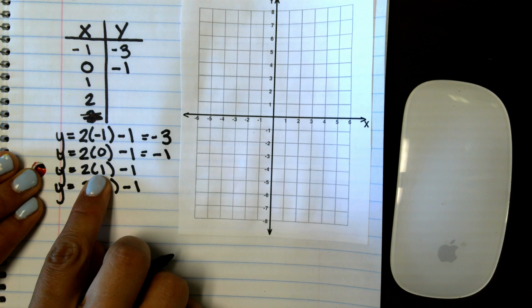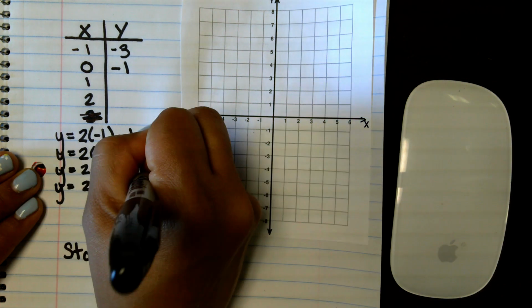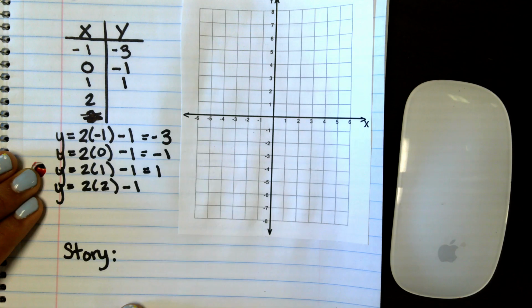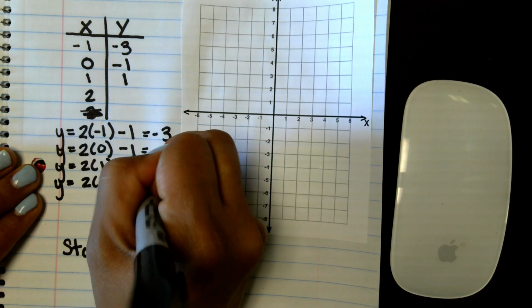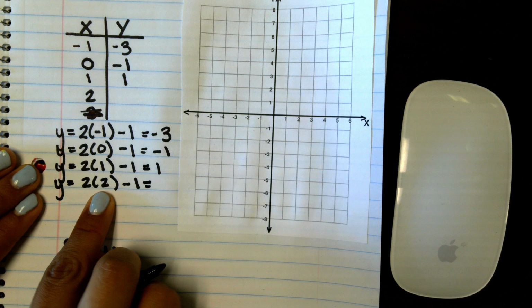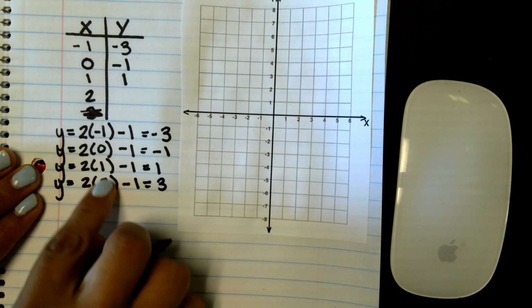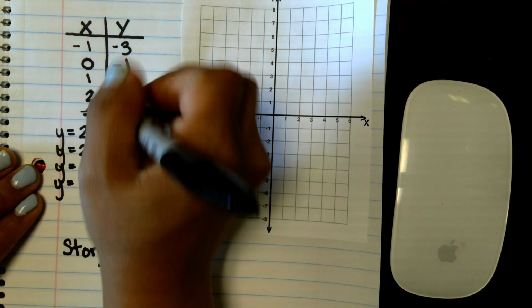2 times 1 is 2, minus 1 would be 1. When x is 1, y is also 1. 2 times 2 is 4, minus 1 is 3. When x is 2, y is 3.